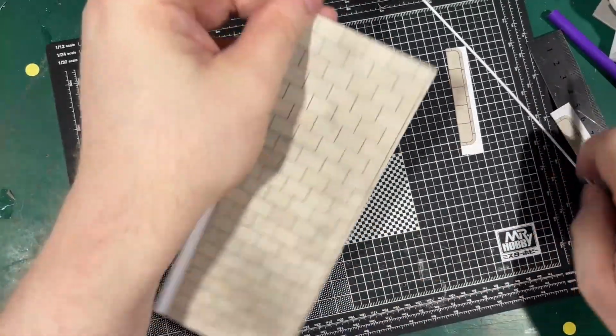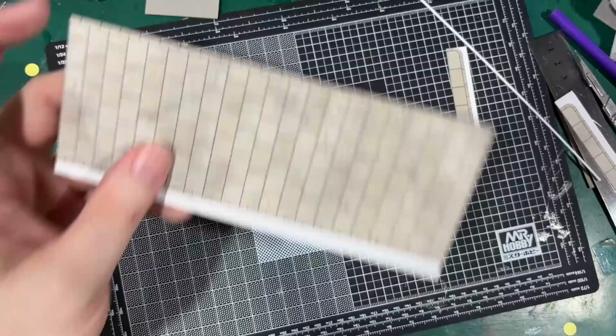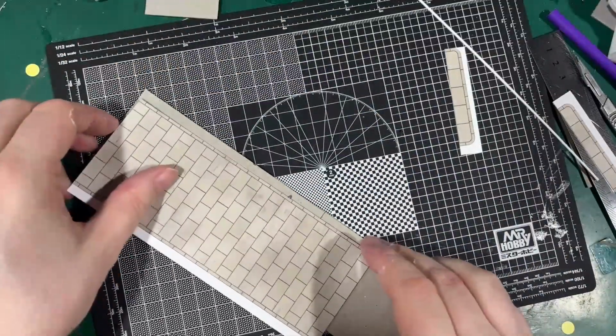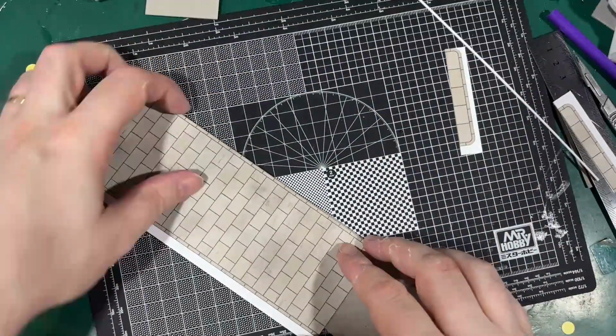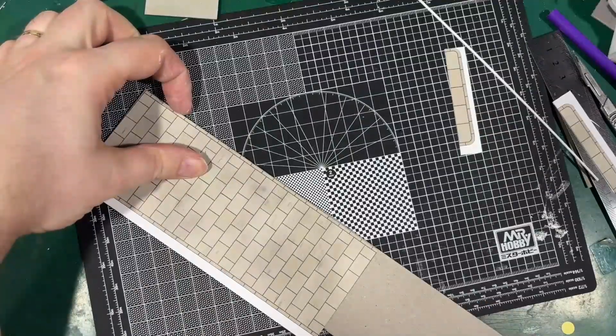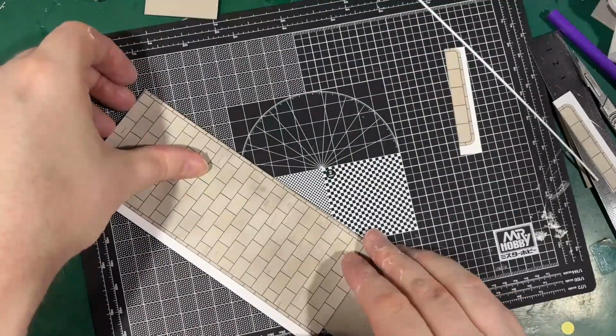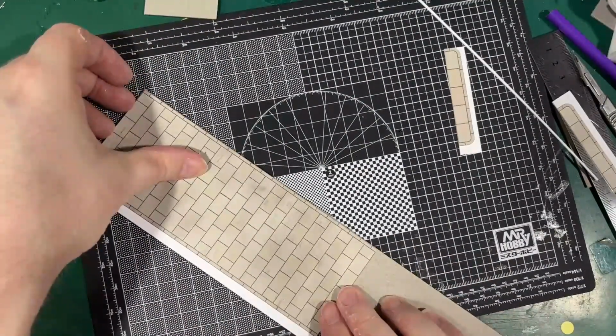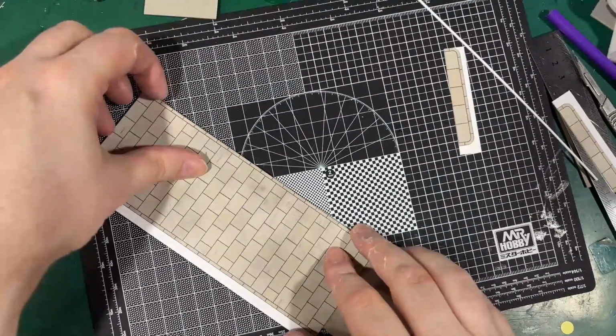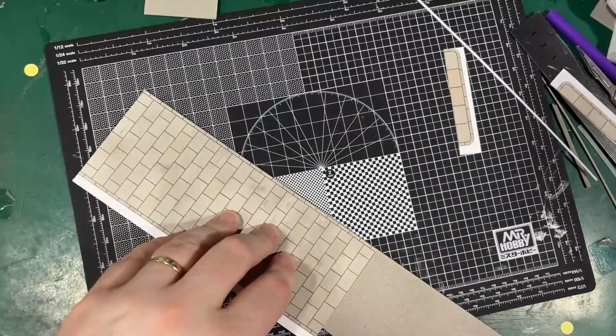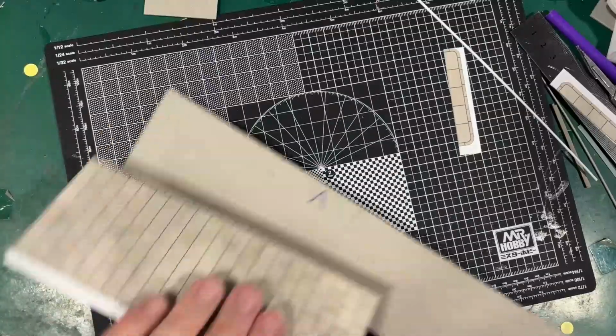Here we go. And what we're going to do is I'm going to make a few of those, and they're just going to get stuck on the top here. Flush at the front. I'm going to leave the back as it is. I'm going to trim that down once they're all in place. So I'm going to get on with that, and I'll be back in a minute.